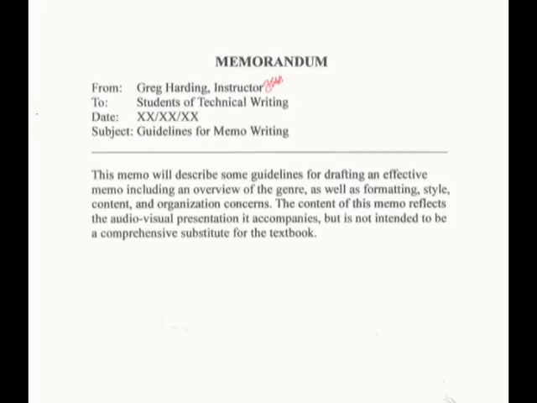Notice that, unlike a letter, there is no complimentary close like sincerely and no end signature. When you have finished writing and checking your memo, you validate the document by signing, or more usually just initialing, beside your name in the heading. However, like a letter, typist's initials, carbon copy, enclosure tags, and other like notations are placed at the bottom of the page. This concludes your introduction to memo formatting and visual design.